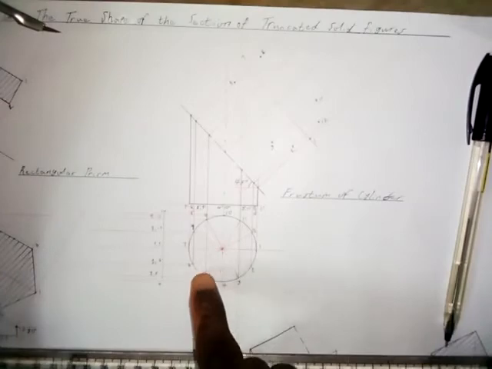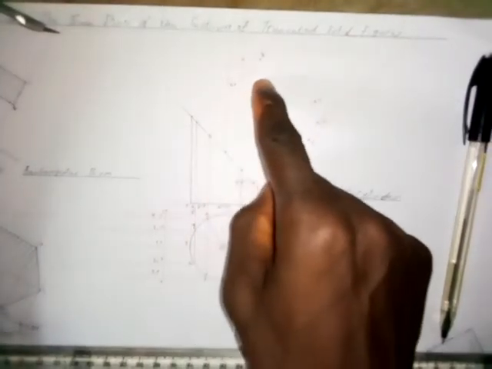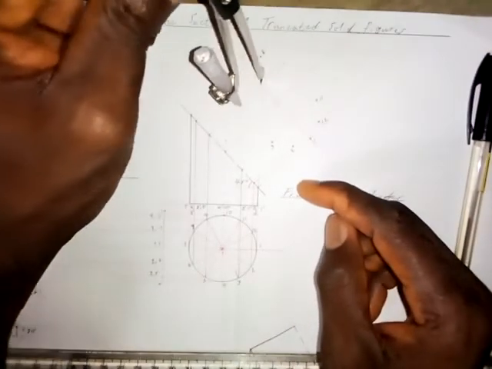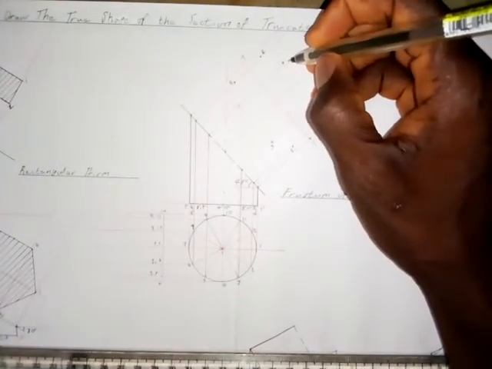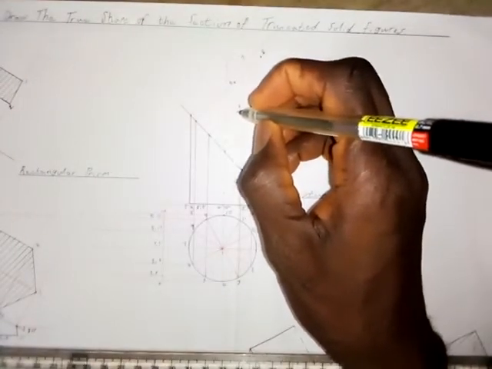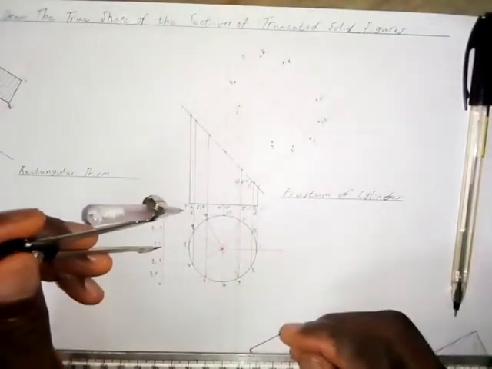So 5, 11, 5, 9. So you move like this and come to this point here. You make an arc here, and then you make an arc here. So this point is where we have 9. This point we have 5. Okay, so the last is we need 5 and 4 and 10.